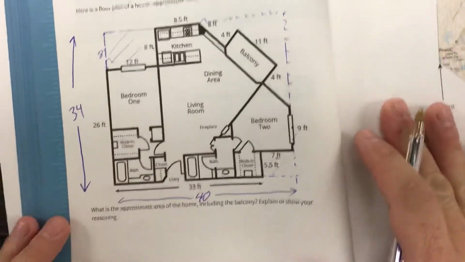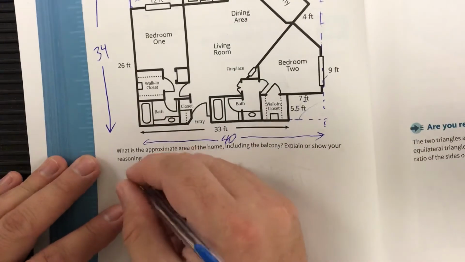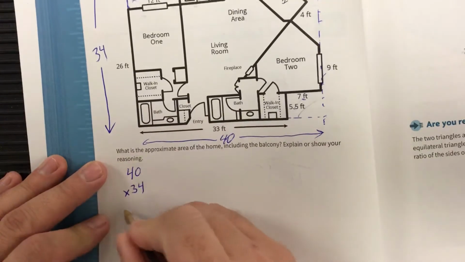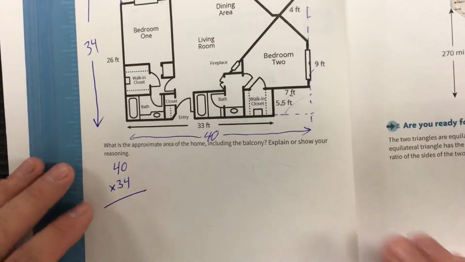All right, so, Brody, tell me the area of what our house would be if these pieces were not missing. So 40 times 34.